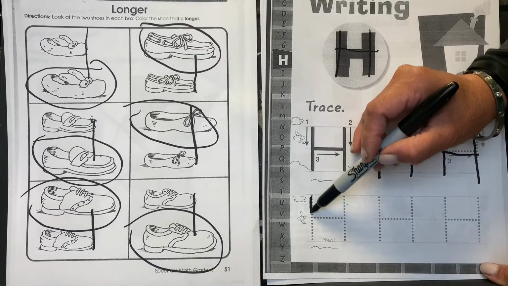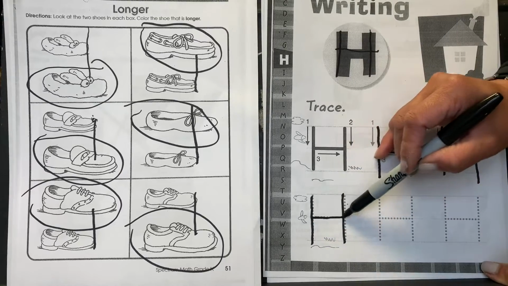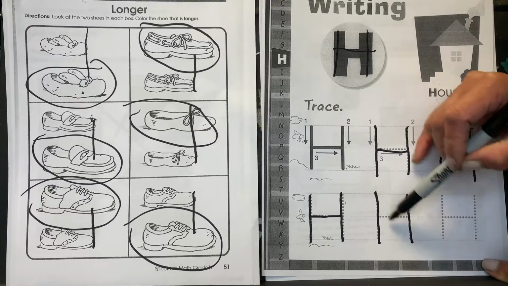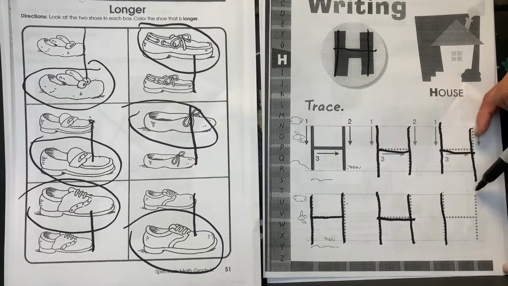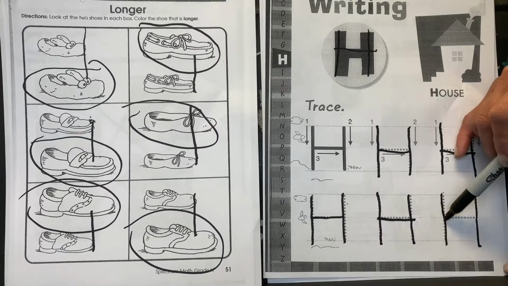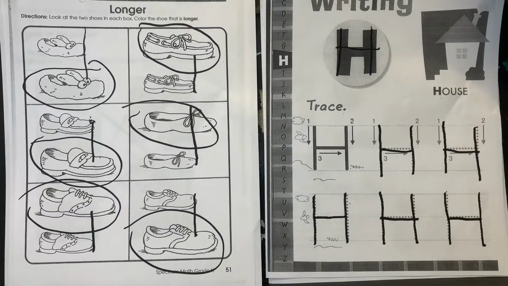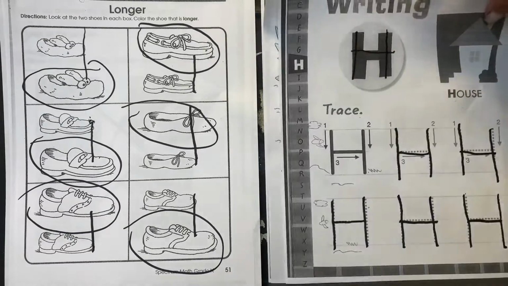Start at the skyline to grass line. Skyline to grass line, plain line across. Very good. Skyline to grass line, skyline to grass line, plain line across. Excellent job. If you remember those words, skyline, grass line, plain line, it'll be much easier to write what you need to.